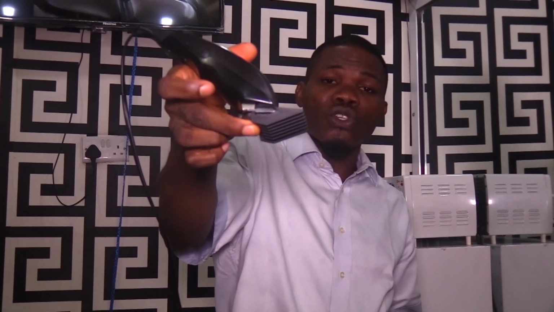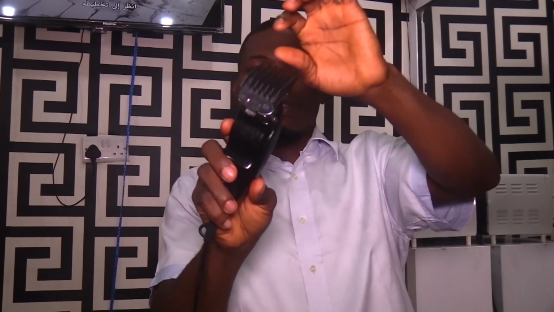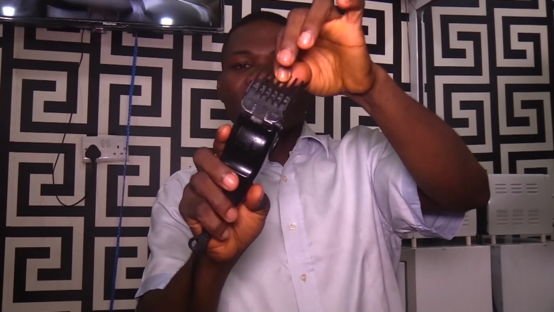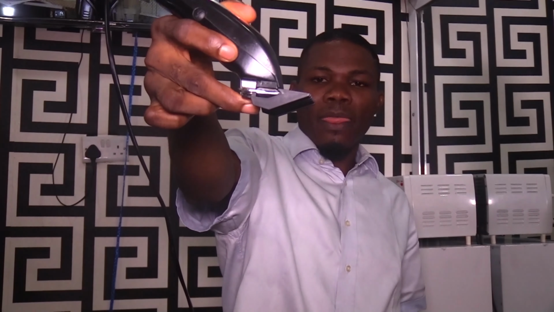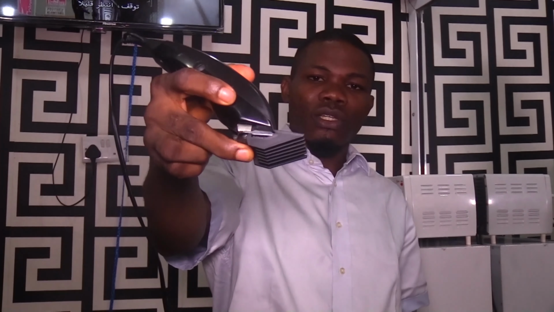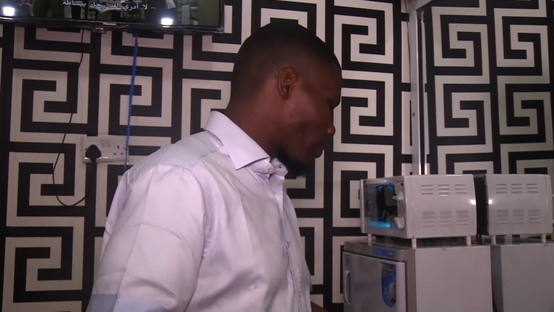For example, this step wants to fall out. It's not lapping. It wants to fall out. Now, what you will do is to place your finger at the back of the clipper before you start using it to enable you achieve a unique work. That is for step 3.